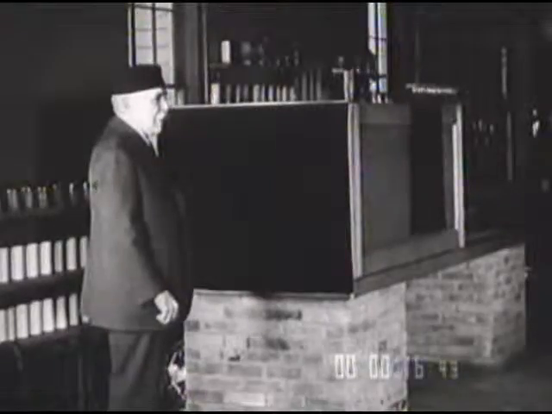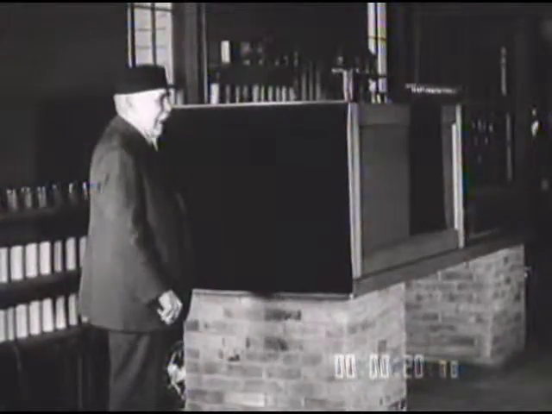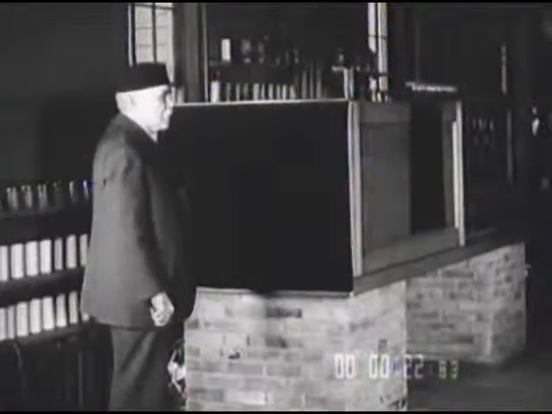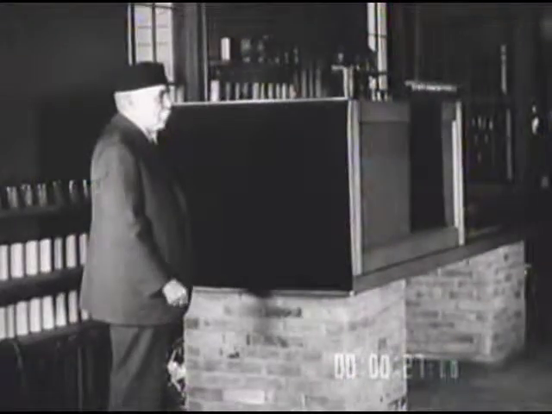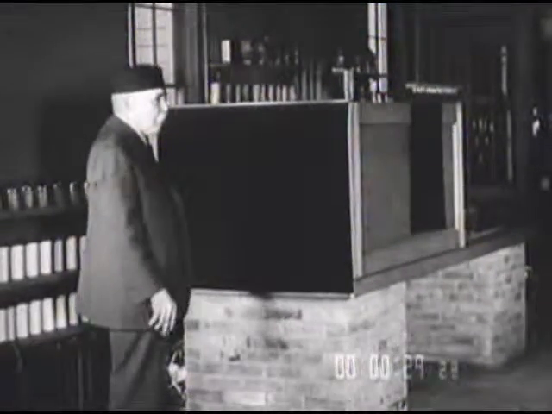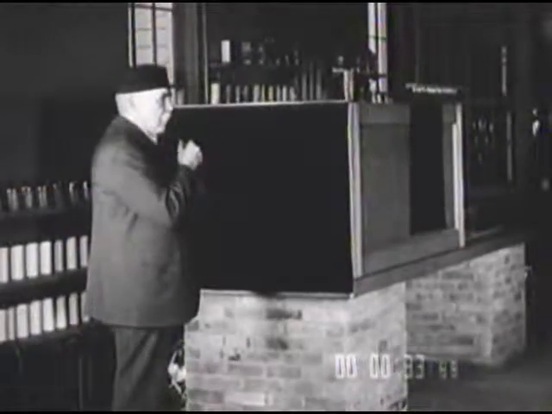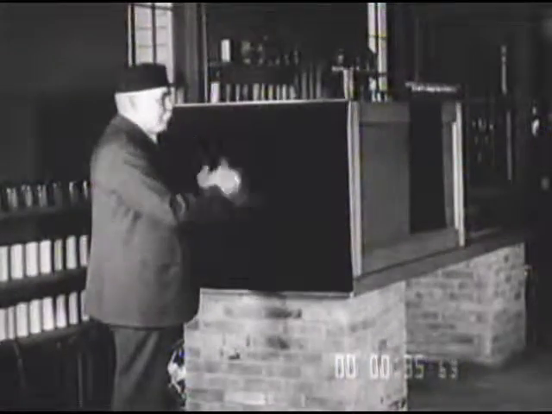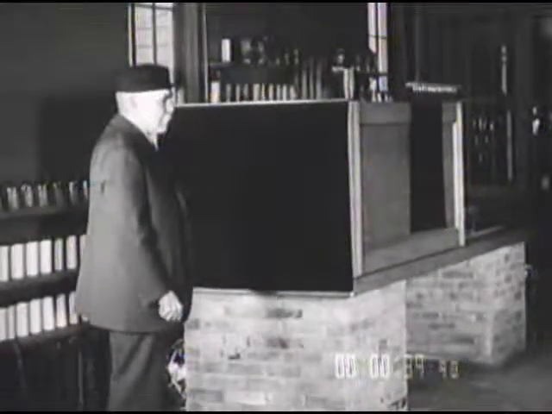Then the question came up, how much energy has the lamp? How much does it consume? And for that purpose, we had to have means of measuring voltage, means for measuring what we call today amperes, and means for measuring the candle power.